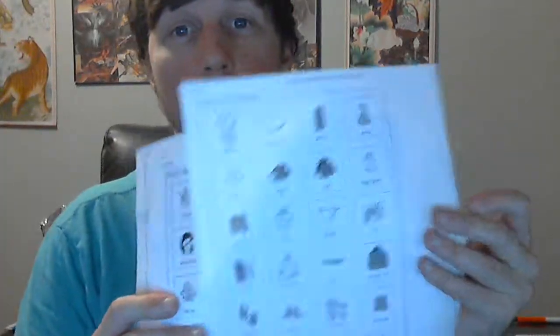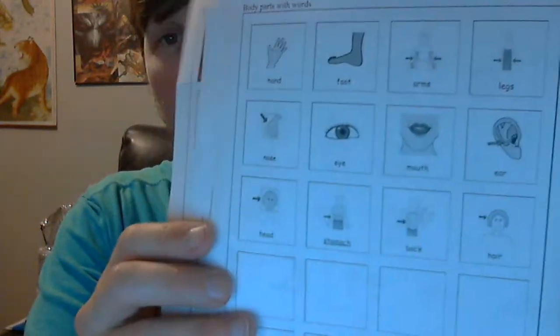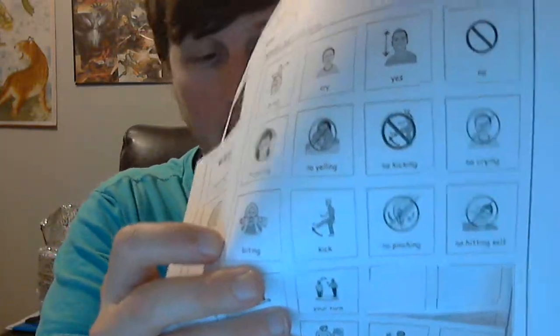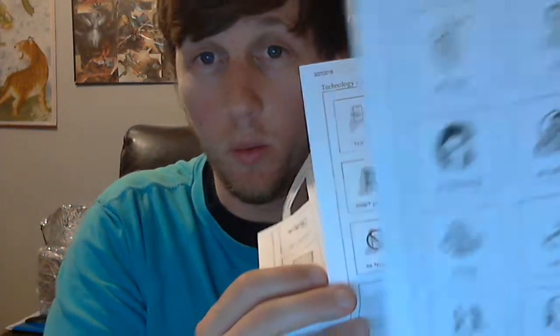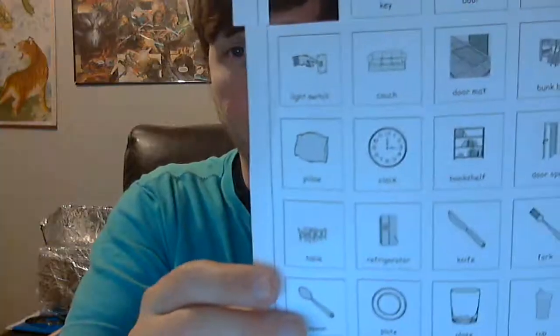So I've got tons of picture cards, or PECs, that you can customize each wheel with, each sentence with.